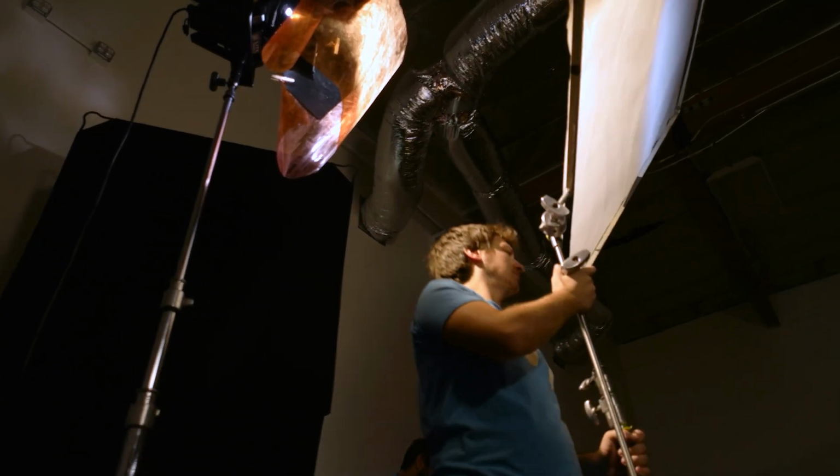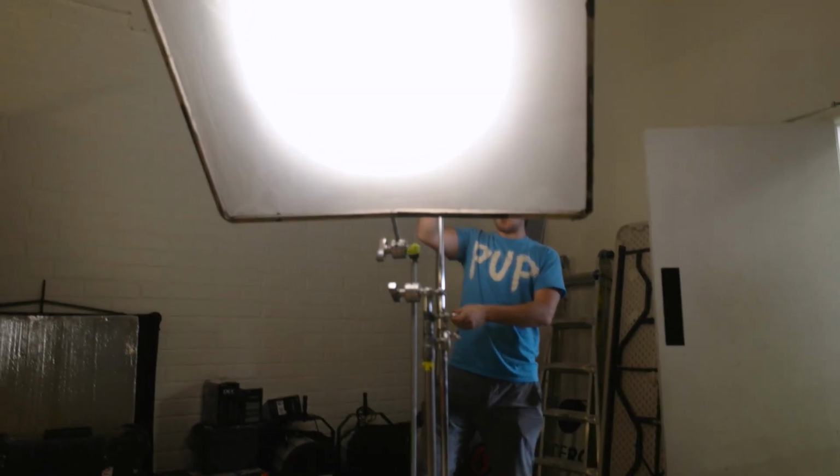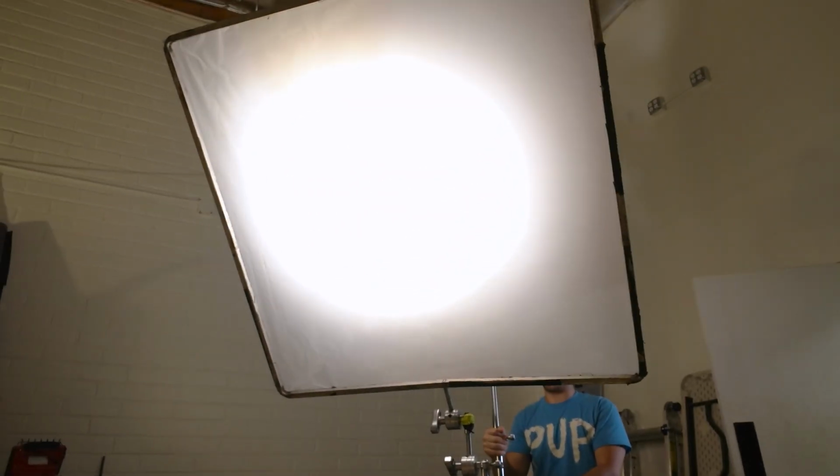So what's the deal with diffusion? Diffused light is often confused for soft light, and honestly at this point they're often considered the same thing since usually they're used together.